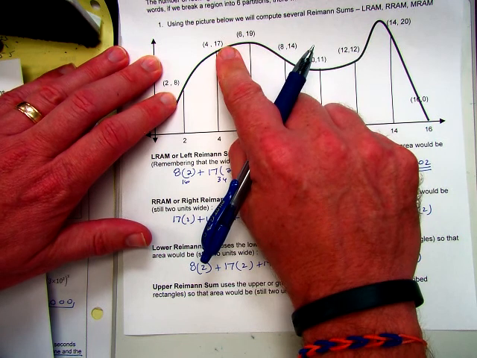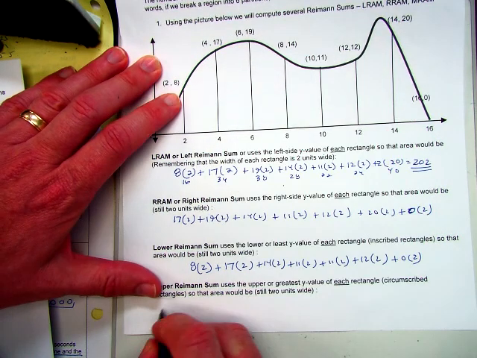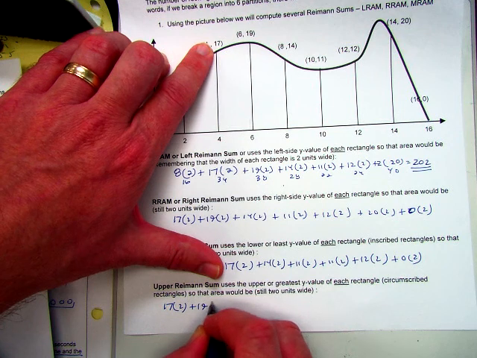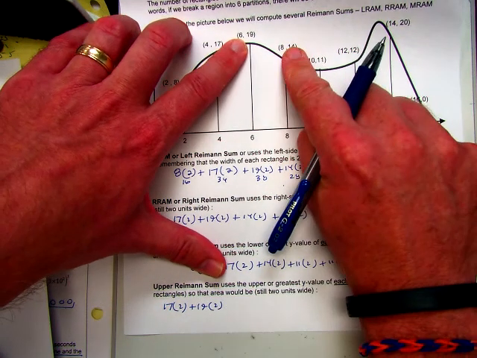So if you look at these two, the biggest of these two is 17, and it's 2 units wide. This is 19 times 2 units wide. I go here, and it's 19 again.